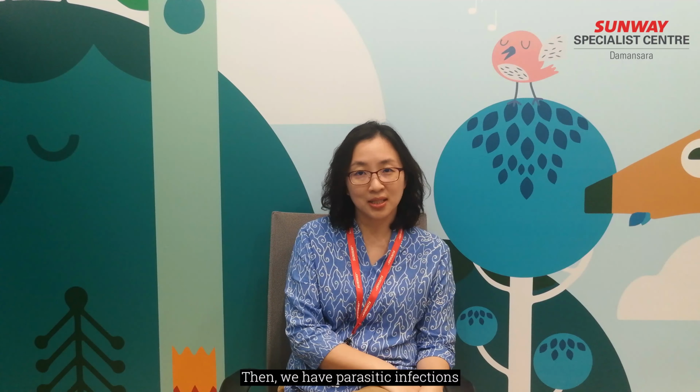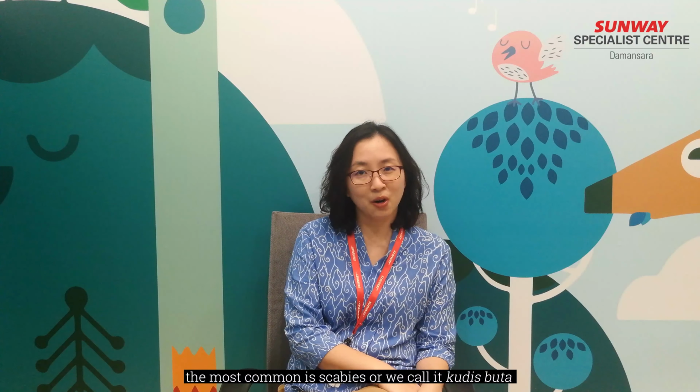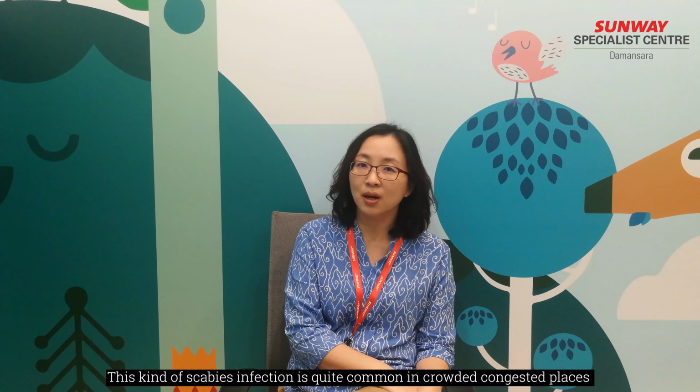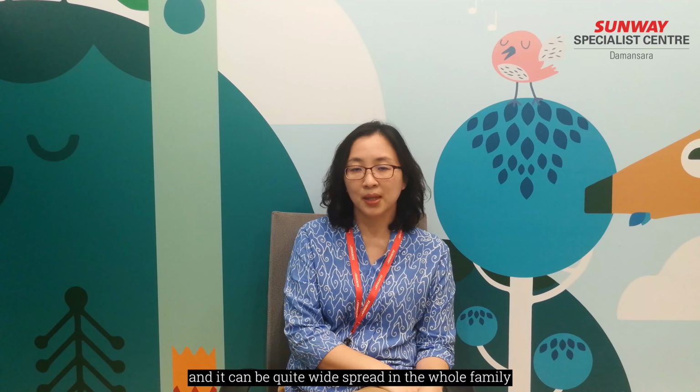Then we have parasitic infections. The most common is scabies, or we call it kulis buta. This kind of scabies infection is quite common in crowded, congested places, for example like the asrama penuh. These can cause very itchy skin conditions, and it can be quite widespread in the whole family.